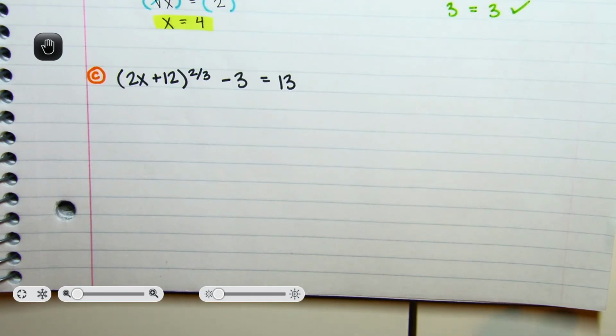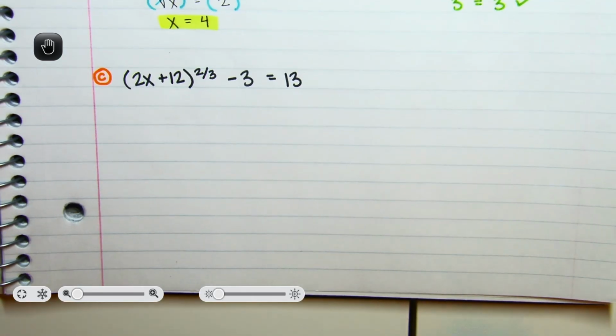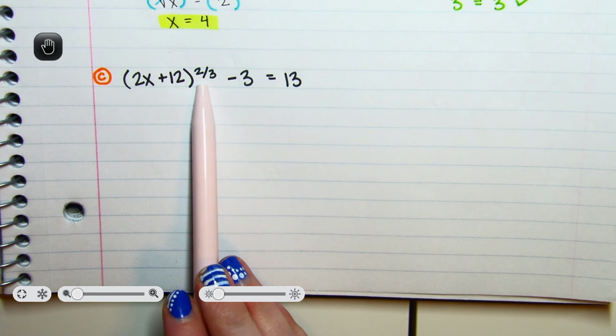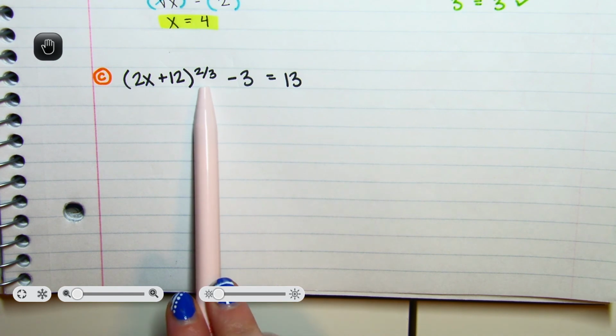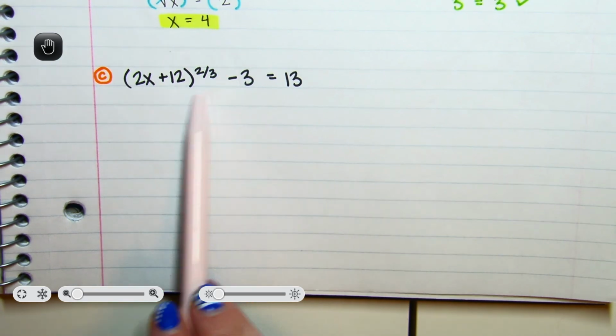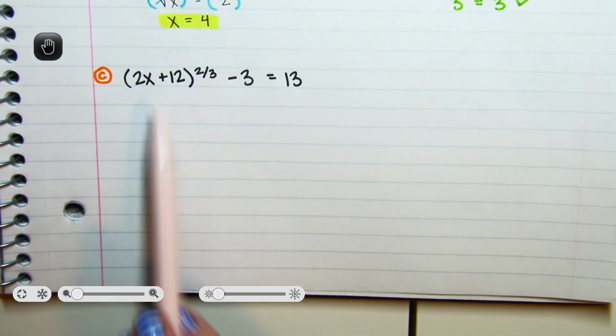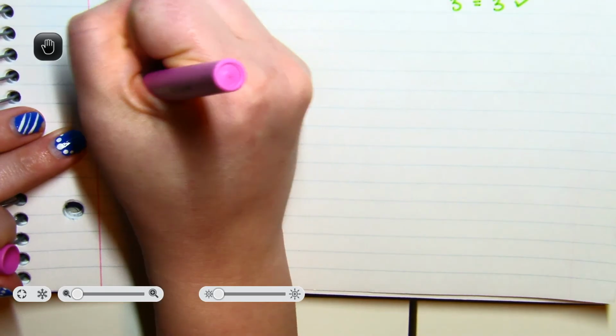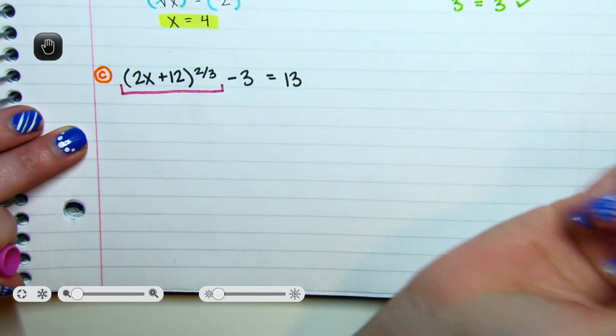All right, let's do one more of these. Now this one looks a little bit different because instead of having an actual radical symbol, we have a rational exponent. But we know from earlier in this unit that this can be rewritten as a radical raised to a power. So in other words, this is the thing that we want to isolate.